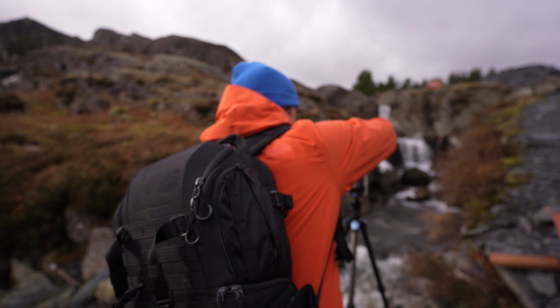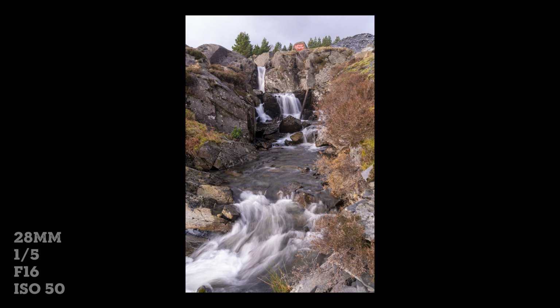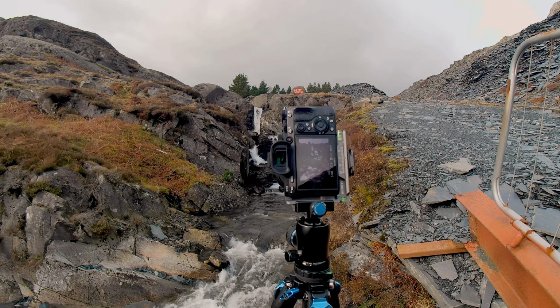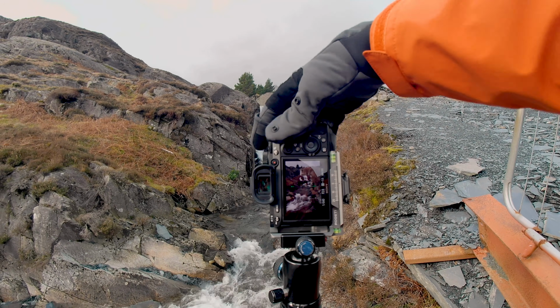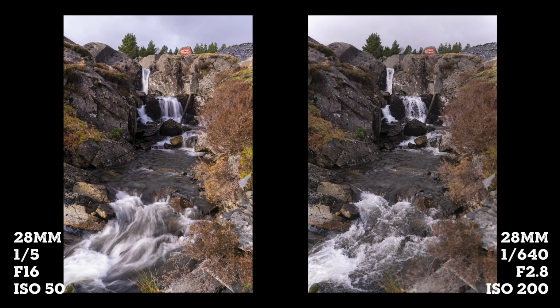I've set it to ISO 50, I've got it at f16, and I'm at 1/5 of a second. So that's really blurring out that water. Now, if I wanted to freeze the water, maybe at 1/640th of a second, I'd have to change the other settings to suit. So I've changed it to ISO 200, f2.8, so you can really see the difference between the slower shutter speeds and the faster shutter speeds, and how it affects your photographs.